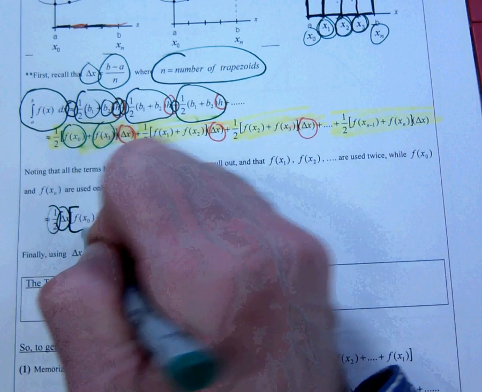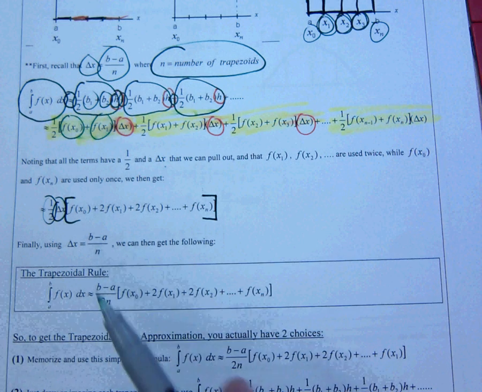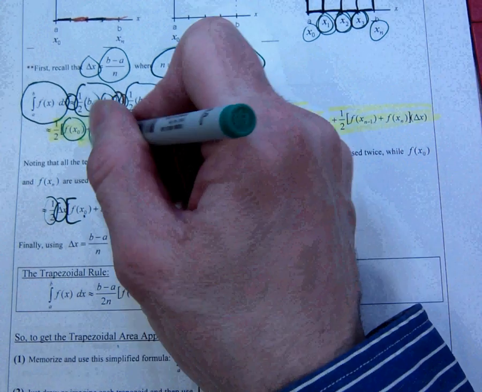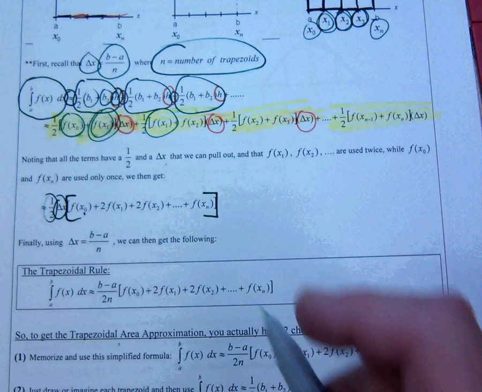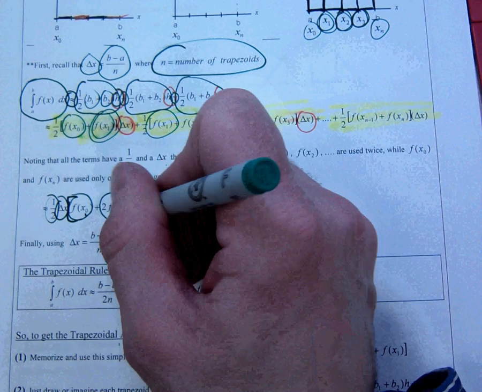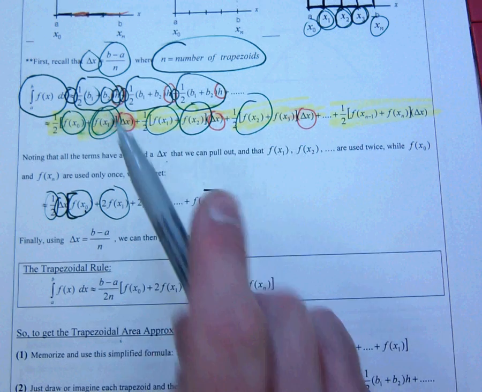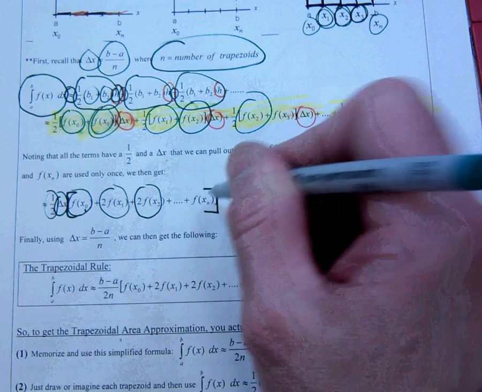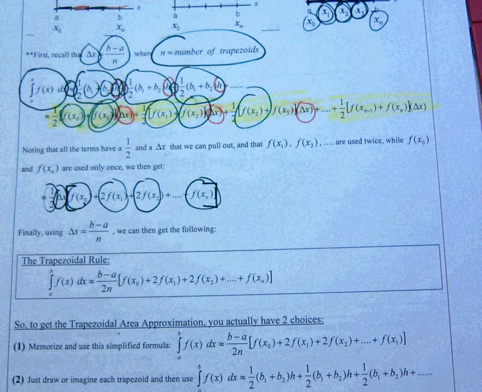And then when you're done pulling that out, what do you have left over in brackets? Well, you've got an f of x of 0, but then you have what? Didn't you use f of x of 1 twice? Once for the first trapezoid, once for the second trapezoid? So notice how I have one f of x of 0. I've got two f of x of 1s. And then what about x of 2? Isn't f of x of 2 used twice? Once for the second trapezoid, once for the third trapezoid. So I've got two of those, and so on, until I get to the end, and then I'm only going to have one what? F of x of n.